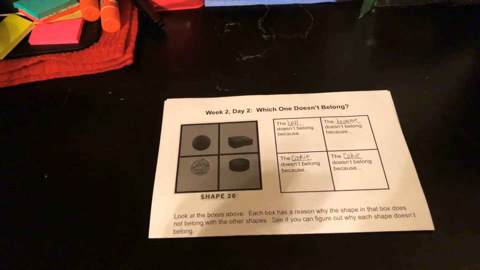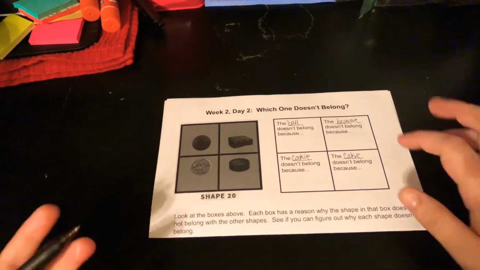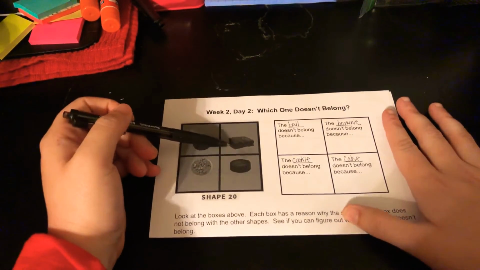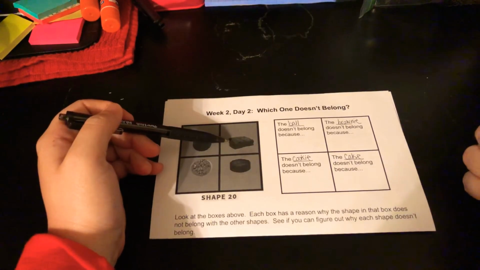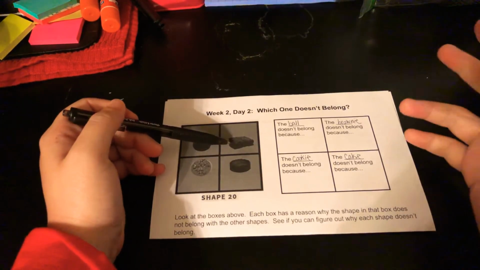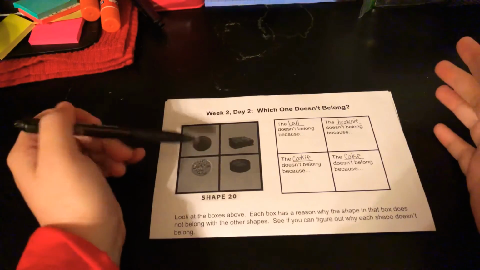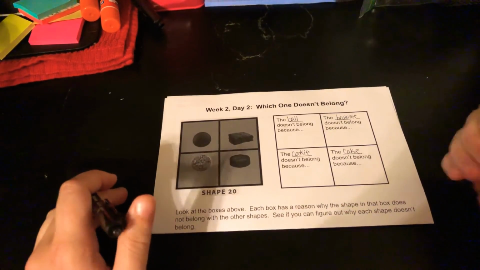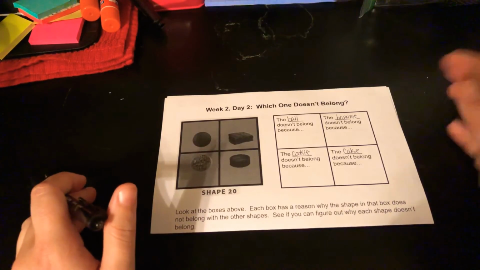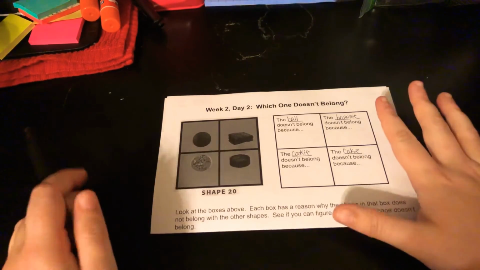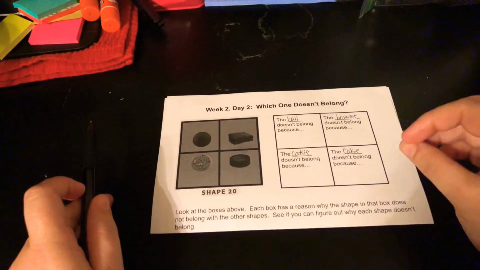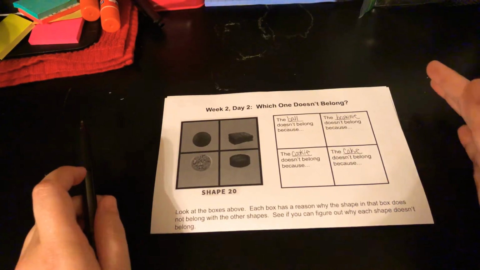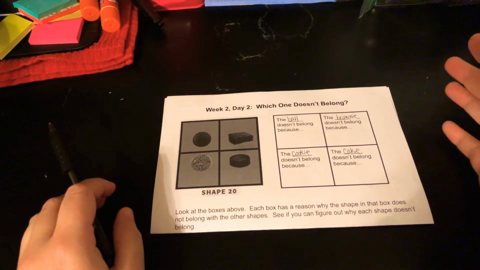Looking at the shapes first, I can tell that this one, the brownie, is something your student would say obviously doesn't belong because it's not a circle, right? So let's go even deeper, because there is a reason why each one wouldn't belong. Because the pictures are dark, I already gave you what I believe the objects are. If you think there's a difference, please comment and let me know what you think.